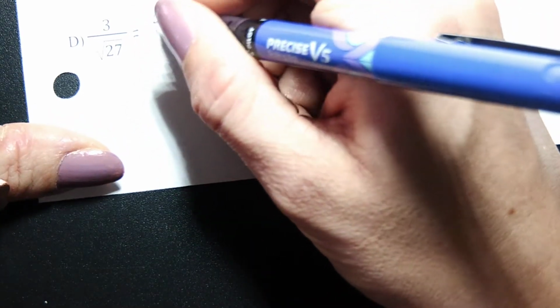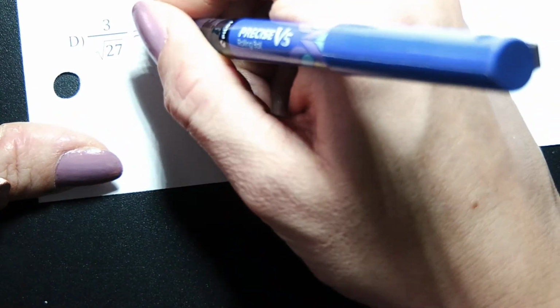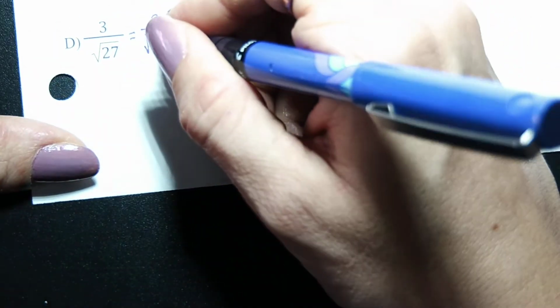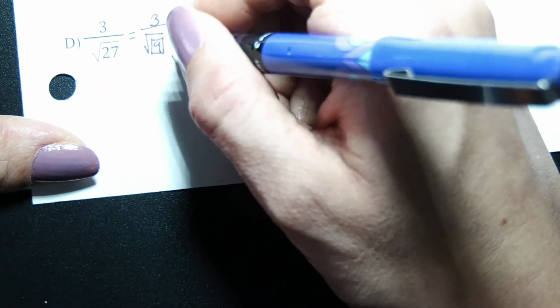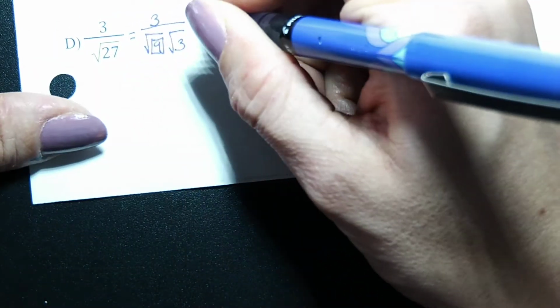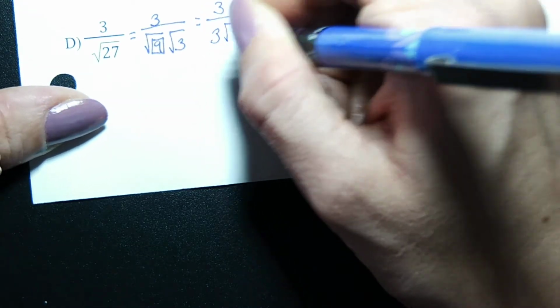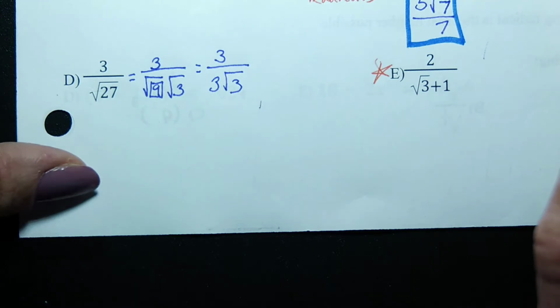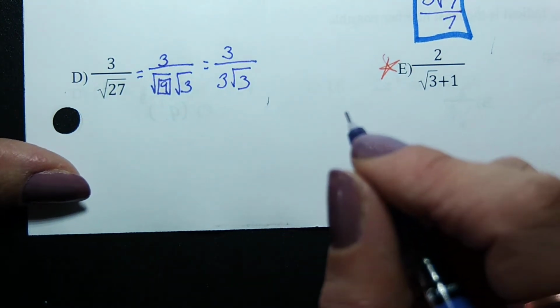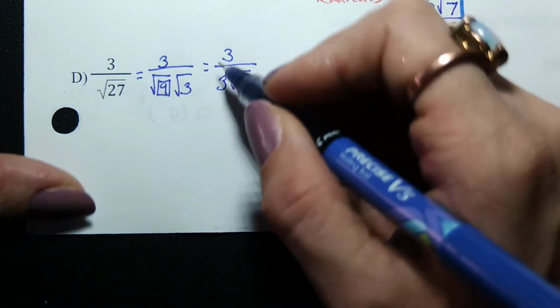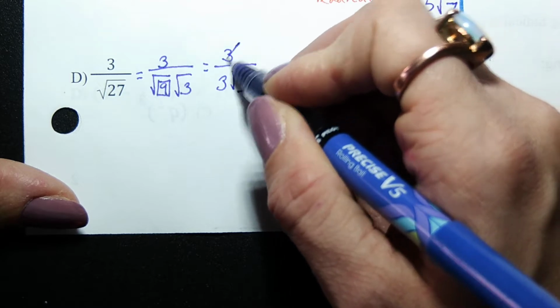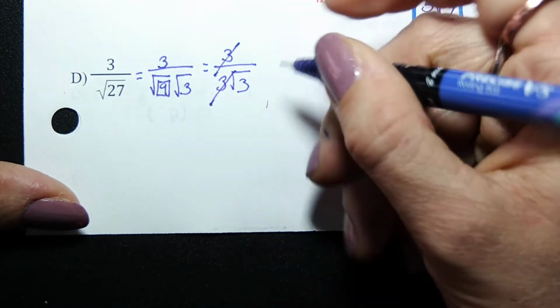So I would recommend simplifying this first. So then 3 over the biggest perfect square I could take out of 27, which would be 9, which leaves us with the 3 left over. And I get 3 over 3 radical 3. Can I simplify that any further? Oh, wait.